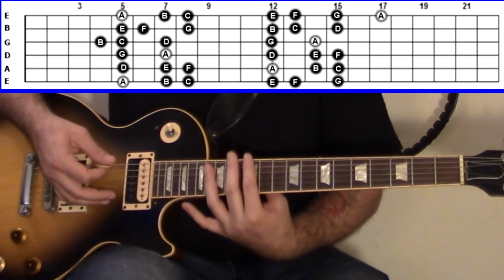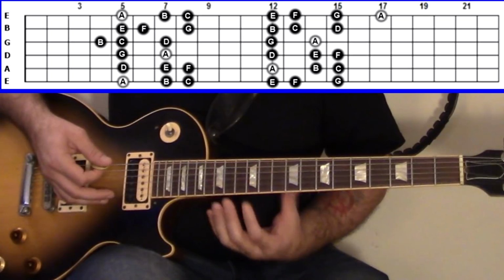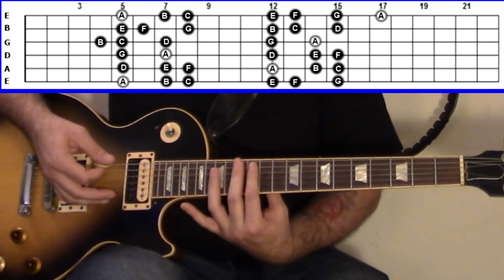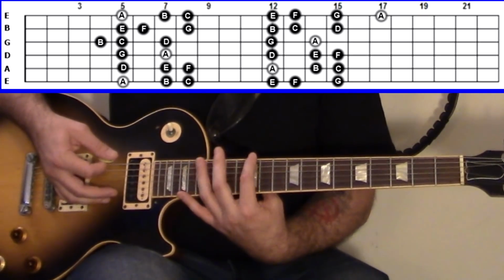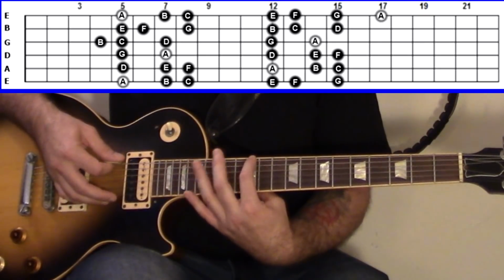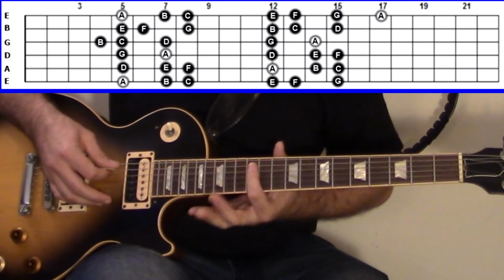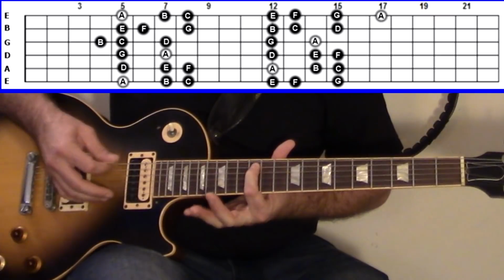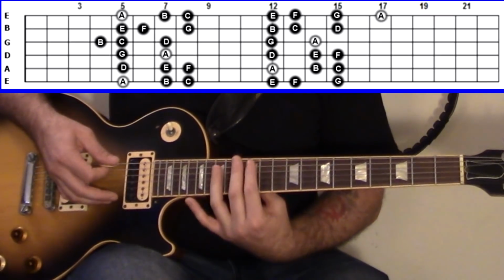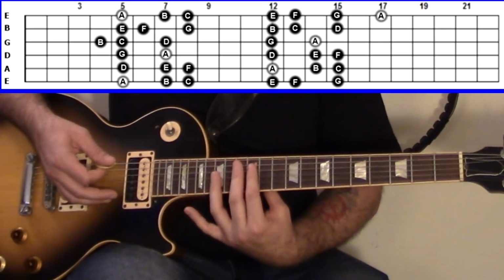So this pattern right here is another pattern. You could technically say that this pattern doesn't start on the note A because it's starting here. This is the note E, so E, F, G, and then here's your A. But as I said, you don't have to play these notes in any particular order.